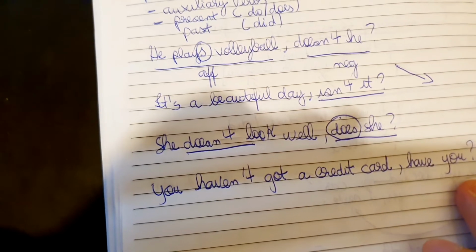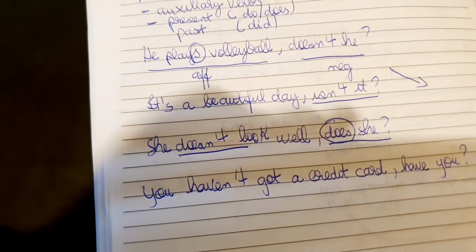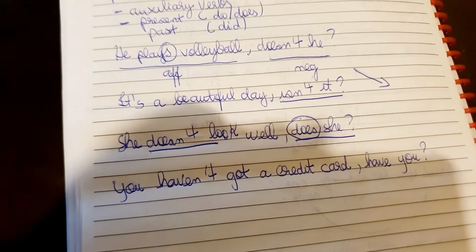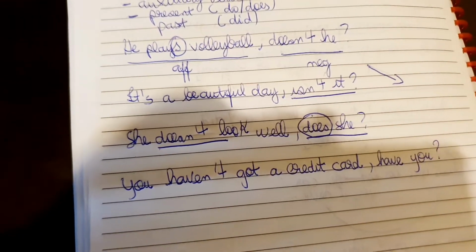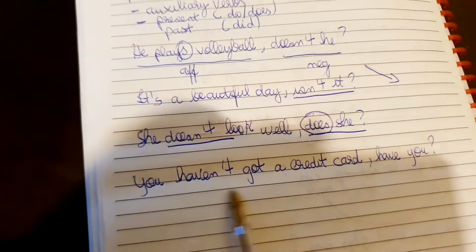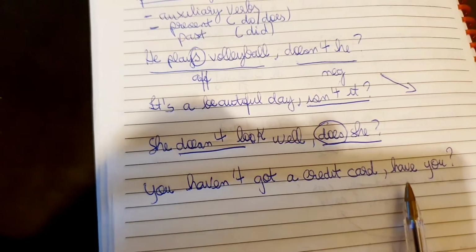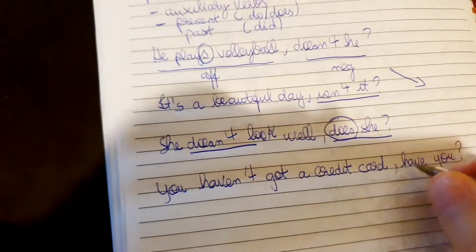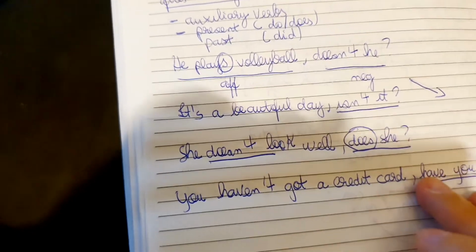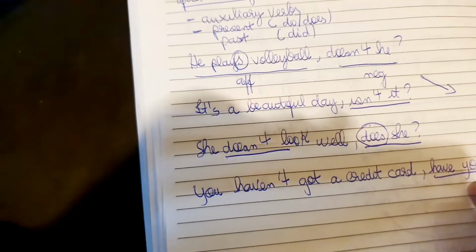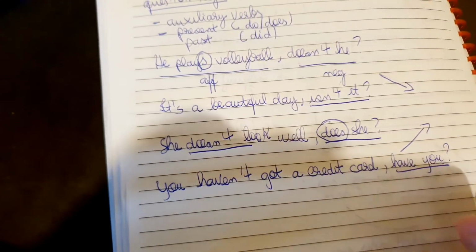I want someone, or I want some information, I want something, or it's possible that I want you to do something. For example, I forgot my wallet and I ask, "Oh, you haven't got a credit card with you, have you?" Right? And so this is a question. When the voice, the intonation, goes up instead of going down, it means that it's a real question.